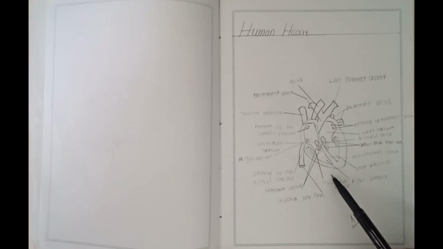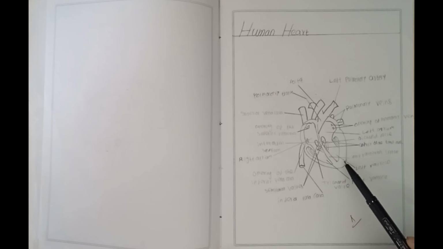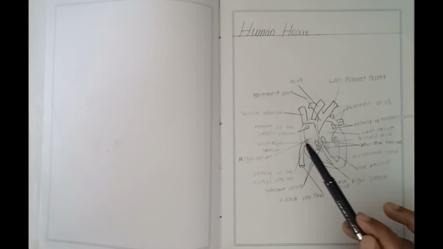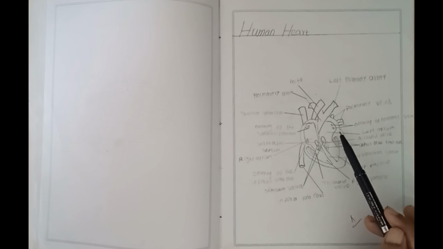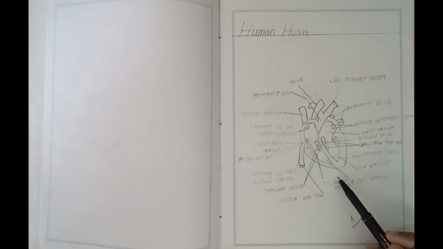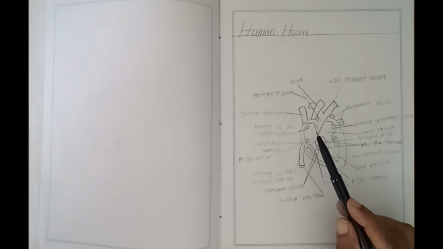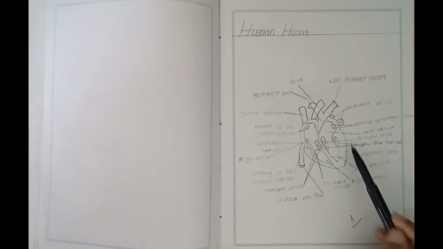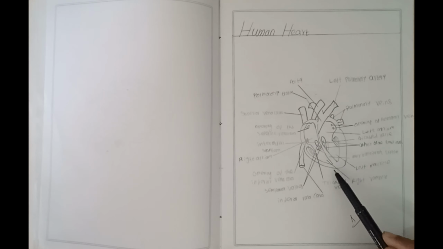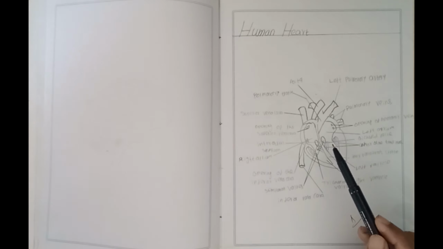It consists of four chambers: two upper chambers, that means two atria, and two lower chambers, that means two ventricles. The heart is covered by a membrane called pericardium.